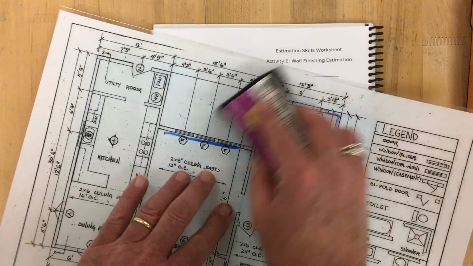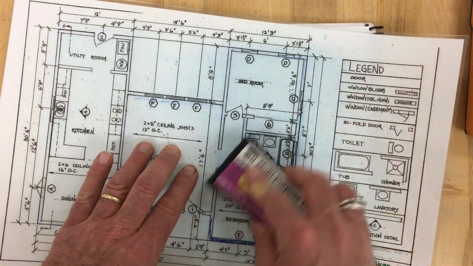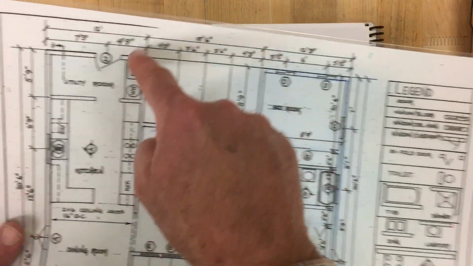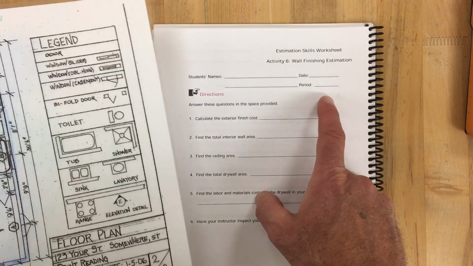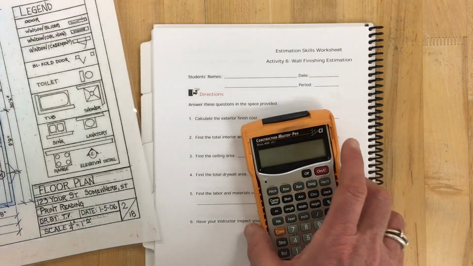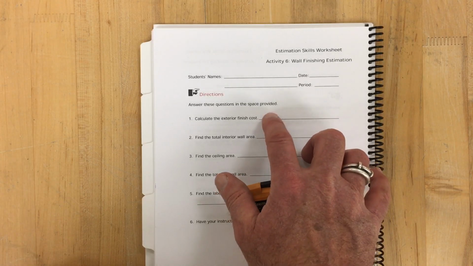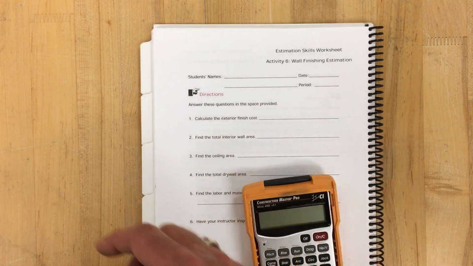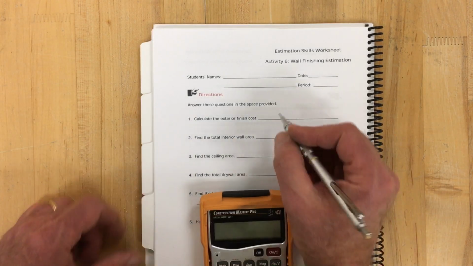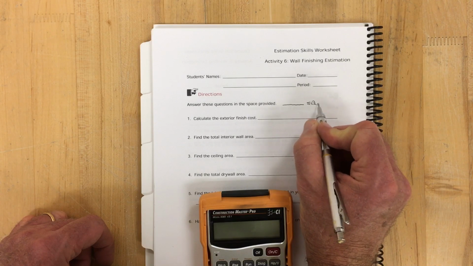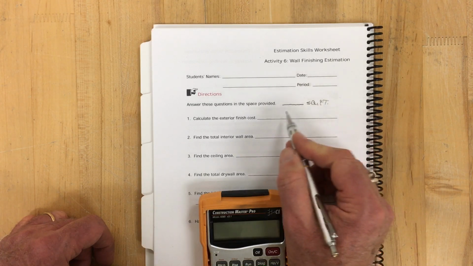So you'll go all the way around the exterior and come up with a total of linear feet all the way around. Then you'll write that down, maybe in a section over here, and multiply it by 8 foot, because it is 8 foot tall. That'll give you the square area of the wall. You probably could just write that right here. I would have had that as question number 1. But you can write that as square foot on the wall right here.